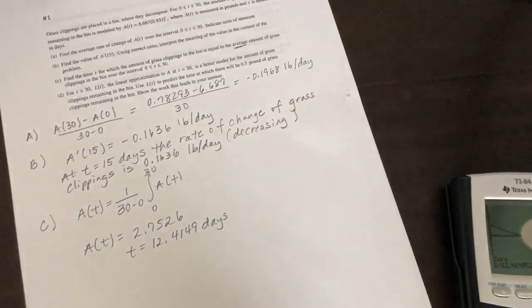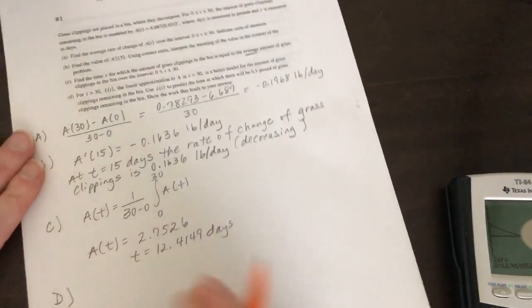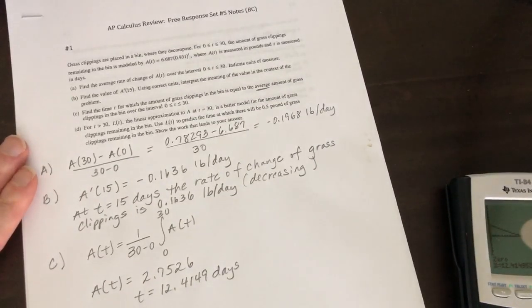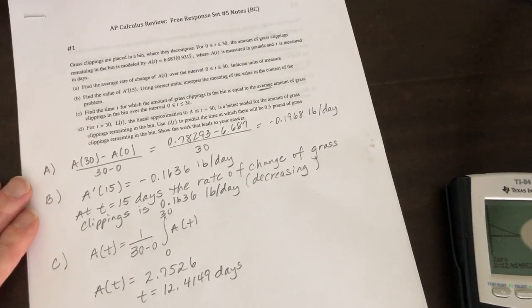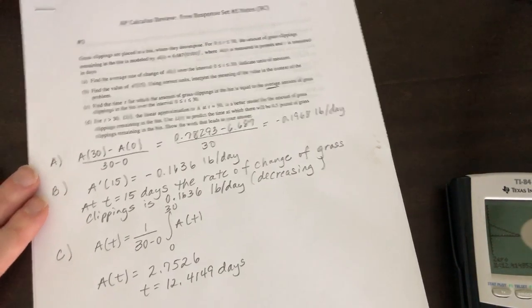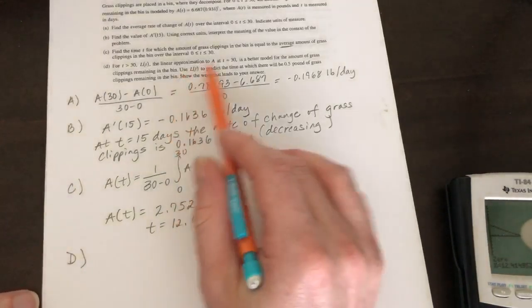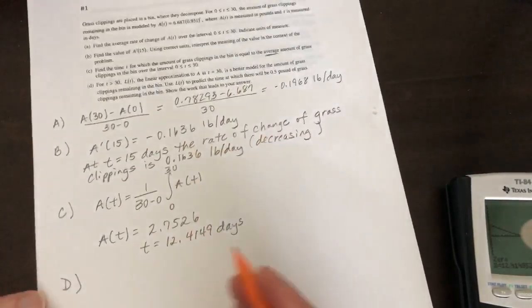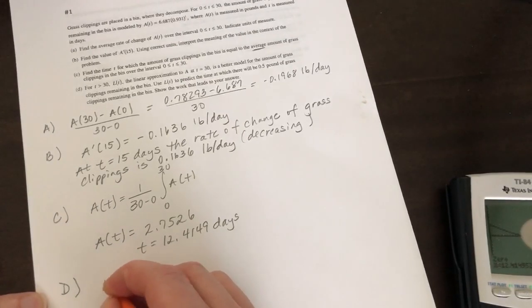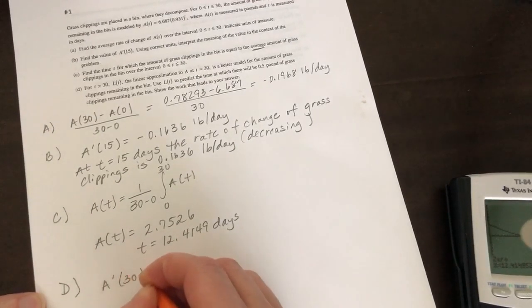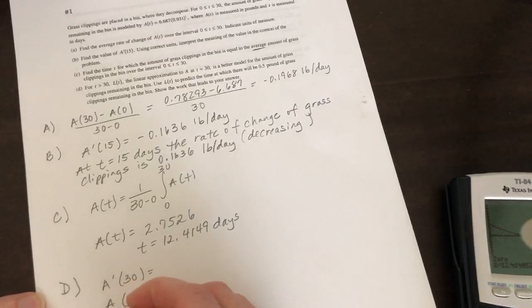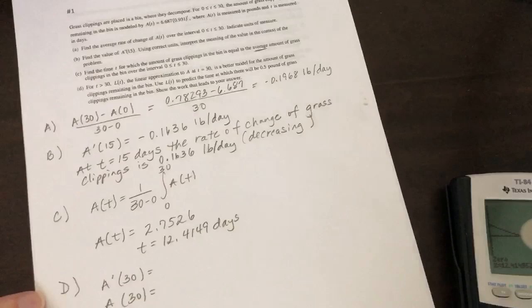Okay, and then part D says after t is equal to 30, it's better modeled by the equation of a tangent line, a linear approximation. So use the linear approximation at t is equal to 30. What we need to do is find the derivative, and find our y value.